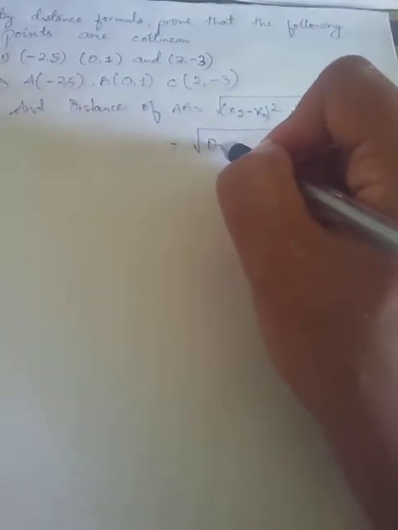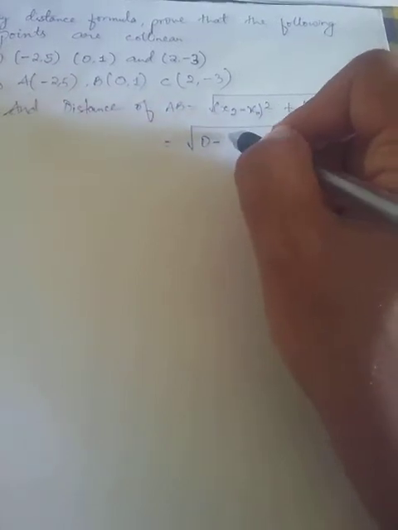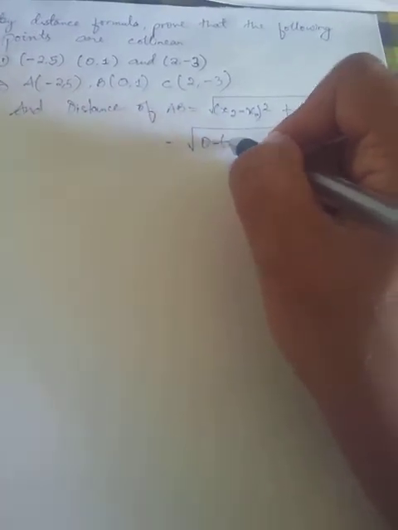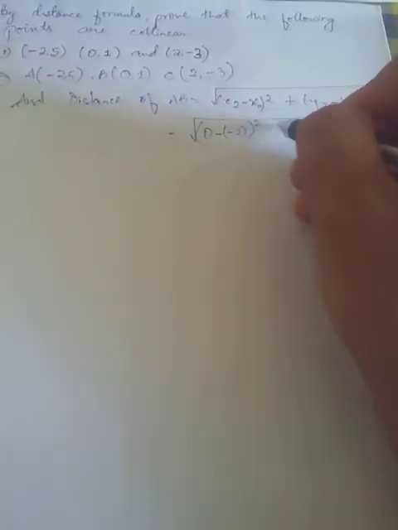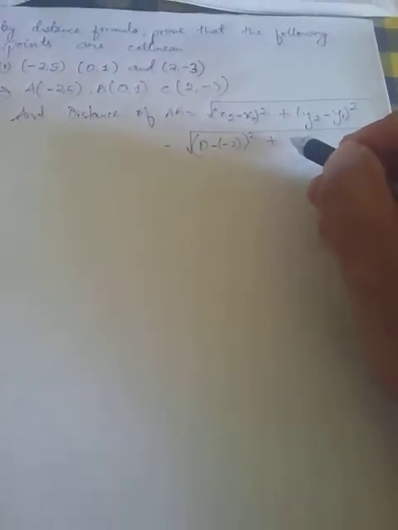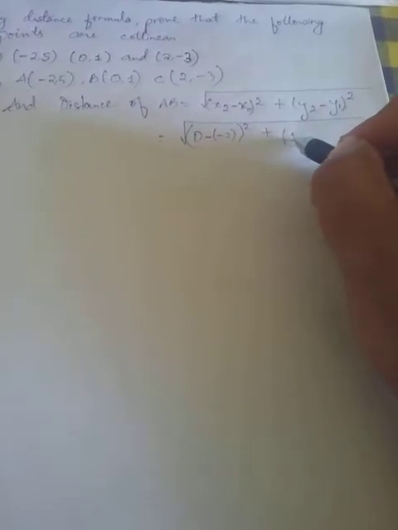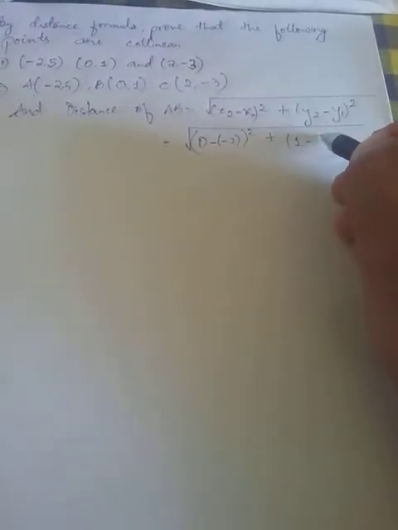X2 is 0, so we'll put 0 minus X1, and X1 is minus 2, so (0 minus minus 2) whole thing square plus Y2. Y2 is 1 minus Y1, Y1 is 5, so (1 minus 5) whole thing square.